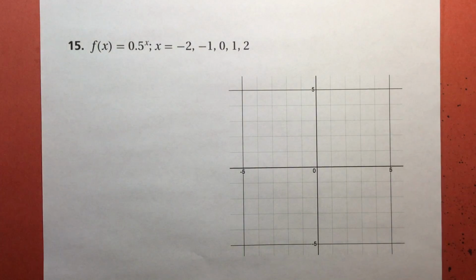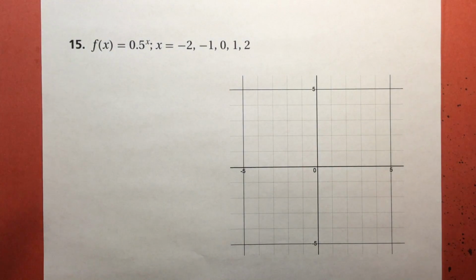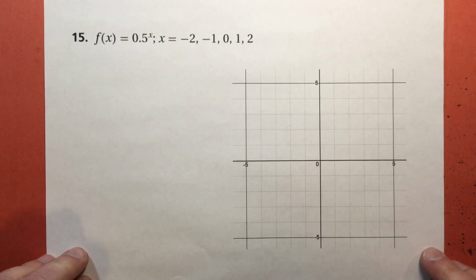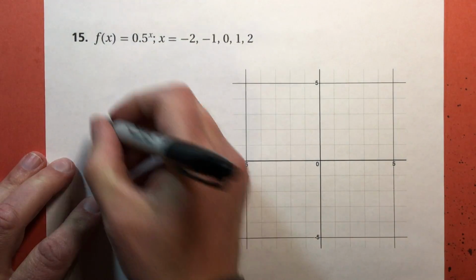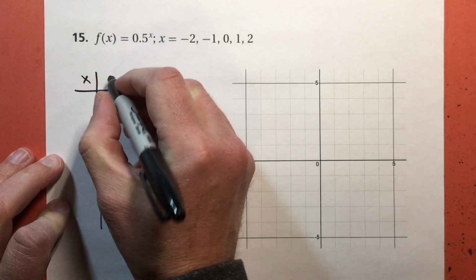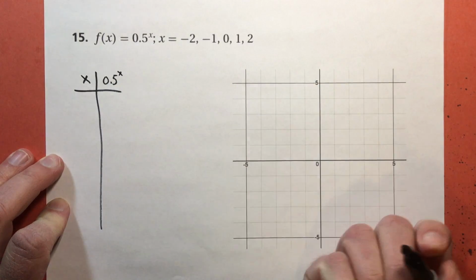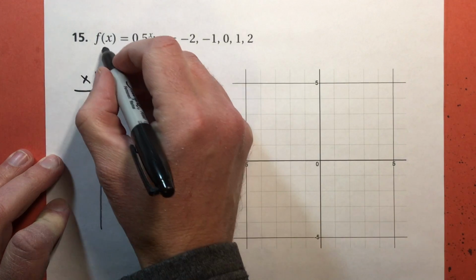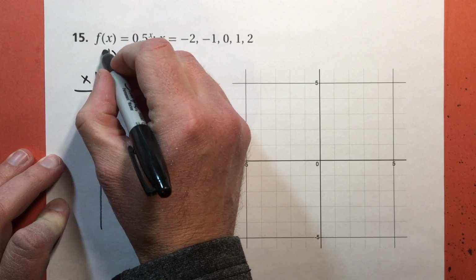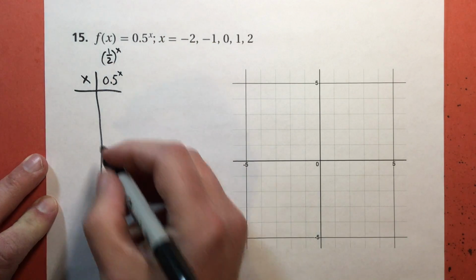So you might panic and say, I've got 0.5. Guys, fractions are your friends. Fractions are going to help. Let's start off with my table for my exponential function. So this will be 0.5^x. But you know what I'm going to use instead? I'm going to use (1/2)^x. Why is that easier? Because I know the powers of 2.